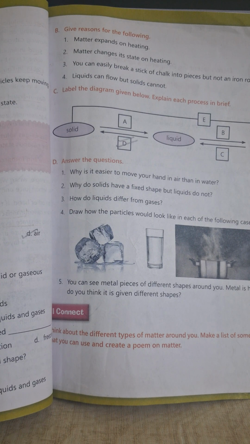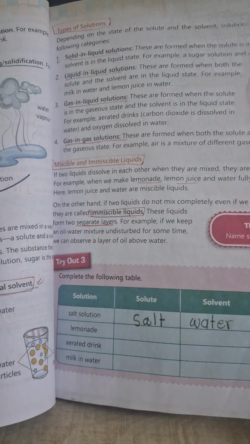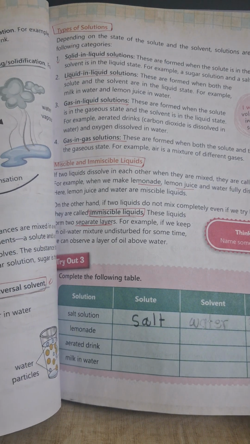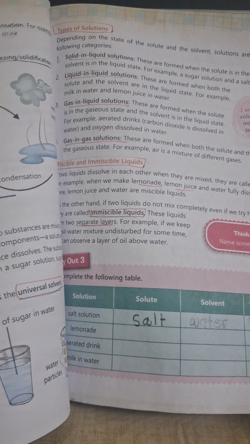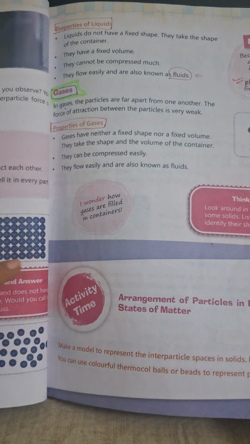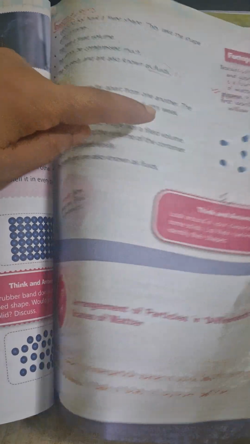Question number 4, draw how the particle would look like in each of the following cases. This is the diagram which has been given, which I told you. You have to show the particles stuck together, this, and this. Okay. Question number 5, metal pieces of different shapes around you.